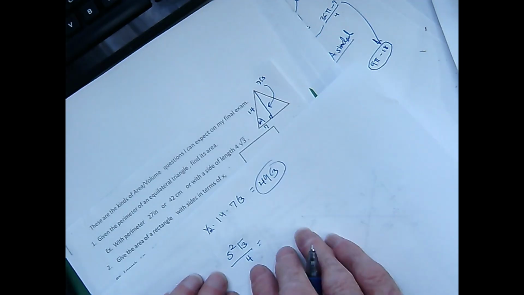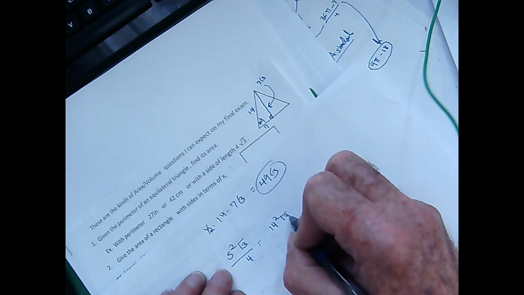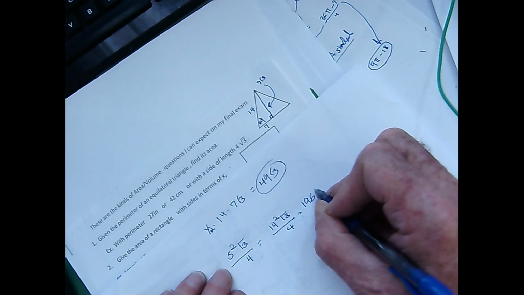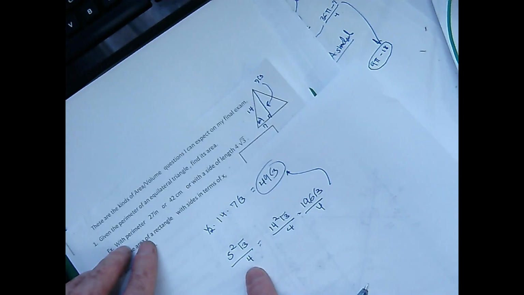And if you had done it with sides of length 14, it would have been 14 squared square roots of 3 over 4. That's 196 square roots of 3 over 4. That brings us back to that 49 square roots of 3. So that's a pretty good formula, side squared square roots of 3 over 4.